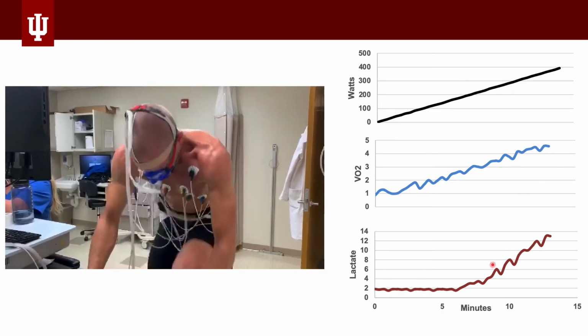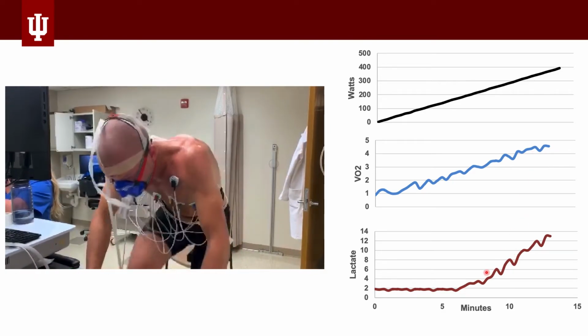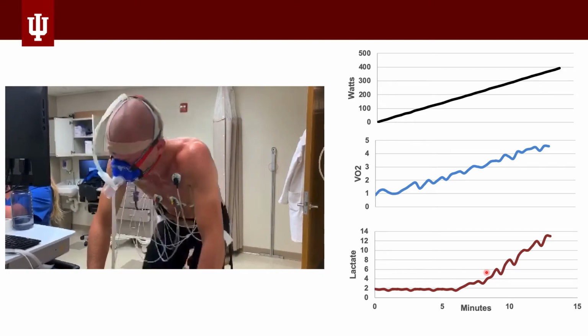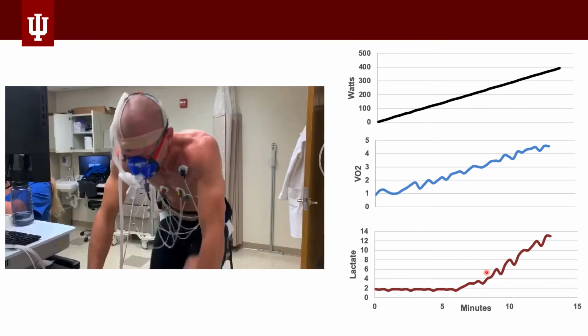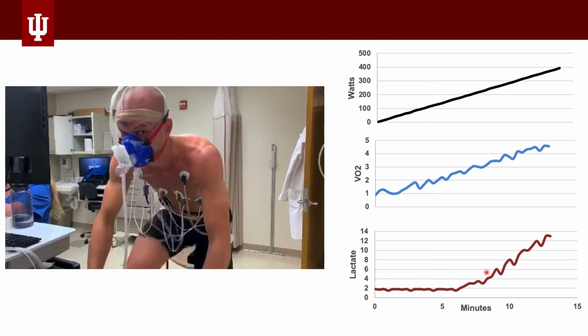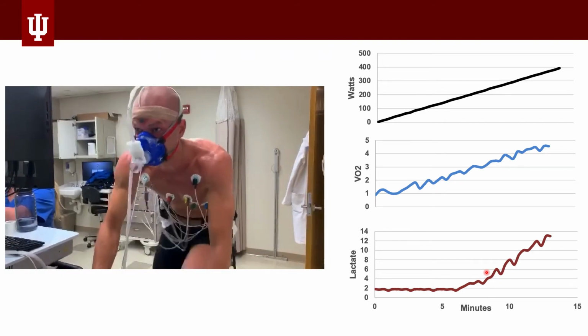Now, I want to point out that as lactate goes up, this is our marker of tissue hypoxia, so this is essentially a shock state. This is a deadly state for Kevin if he didn't have a way of stopping this, but of course he does. He can stop this by getting off the bike.